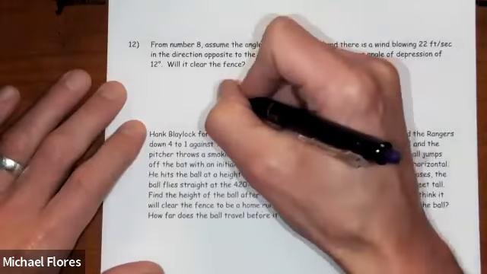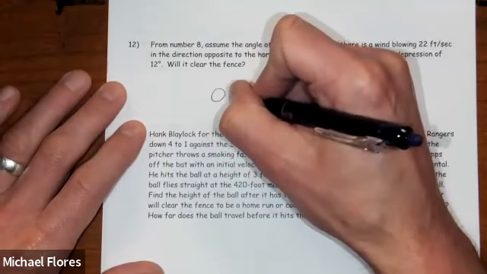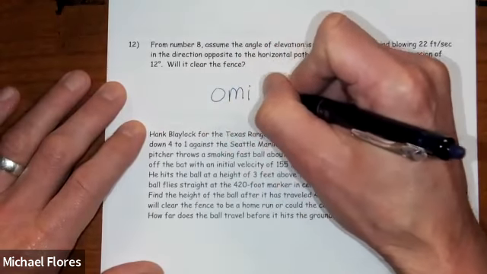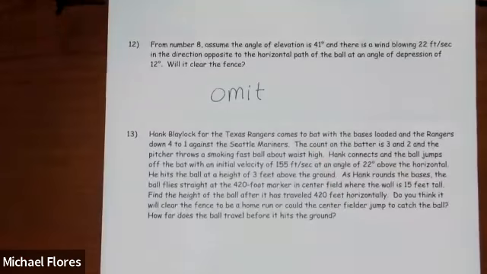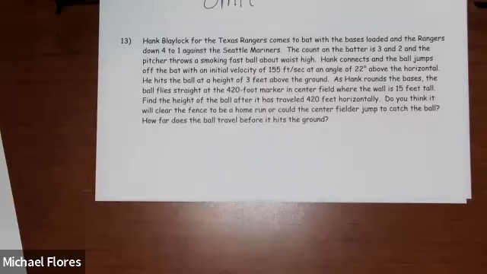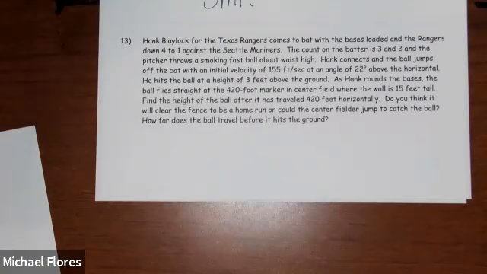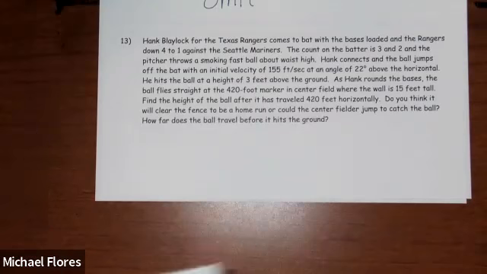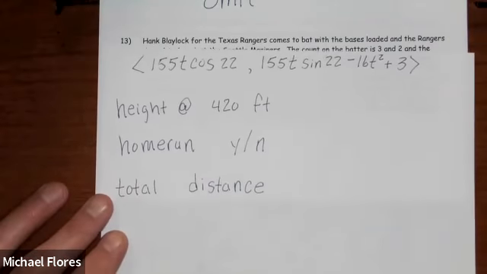Example 12. Here's how you do it. You don't worry about it. Okay, once you read through 13, which there's a lot there, I'm just going to go ahead and break it down and tell you what we're looking for.